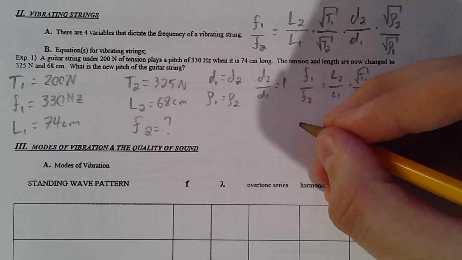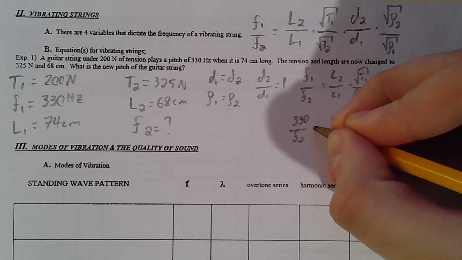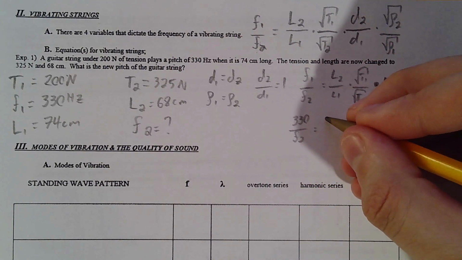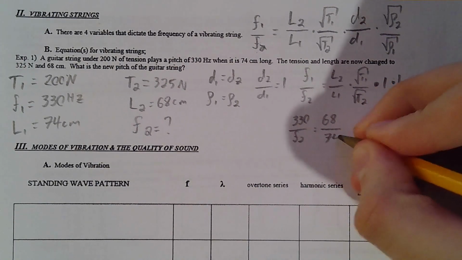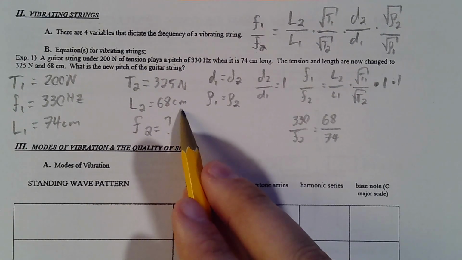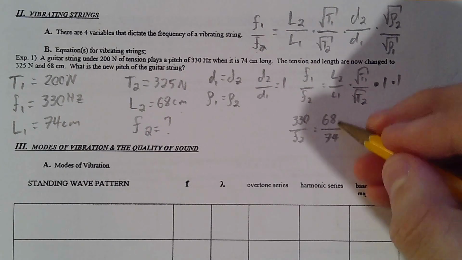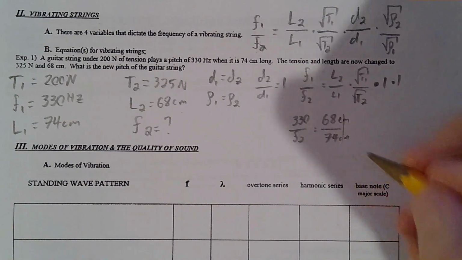We can now come over here and actually solve through this. 330 divided by f2 is equal to the final length, the new length, 68, divided by 74. Note how this is in centimeters, this is in centimeters. When we put the 68 centimeters over the 74 centimeters, these centimeters will cancel.